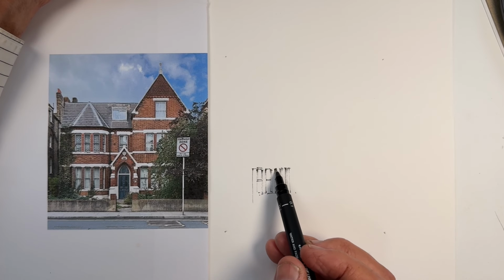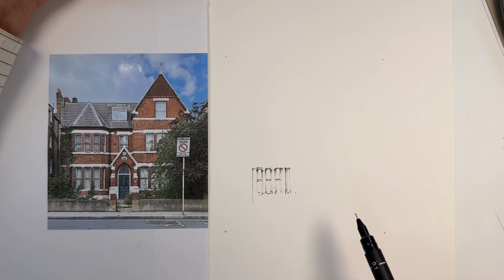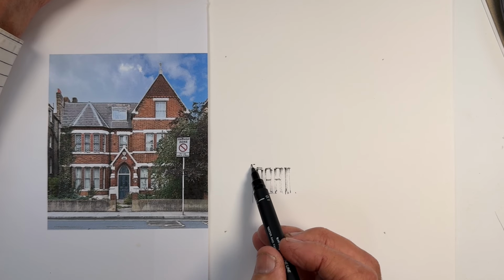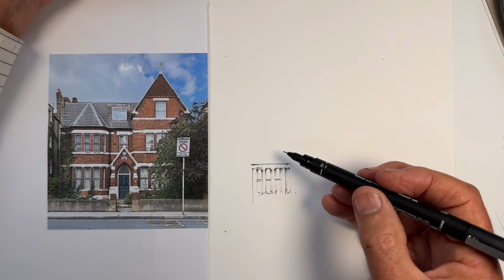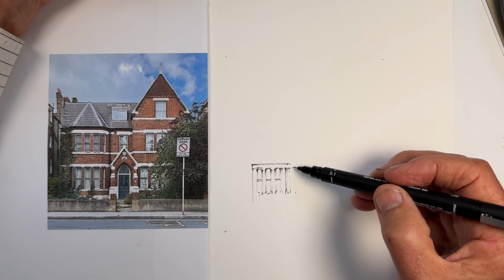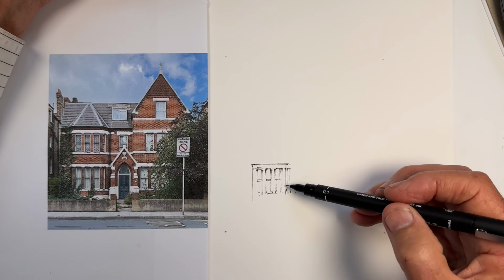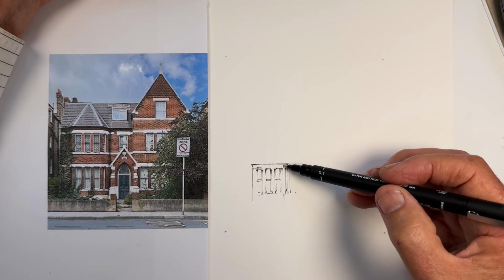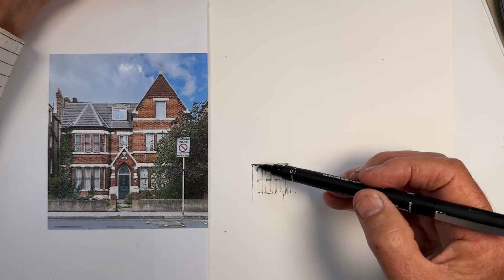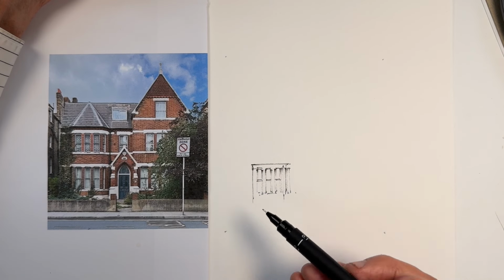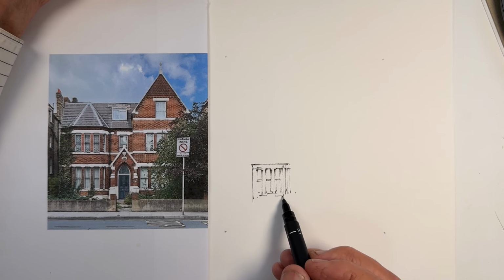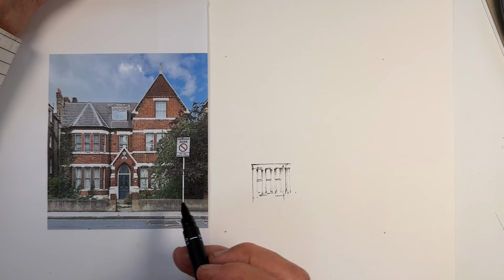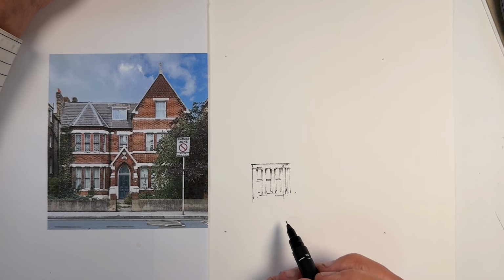So I'm afraid I'm probably going to default to being fairly silent when I'm concentrating on the drawing. And I haven't firmed up down here because we have the ivy coming across that.